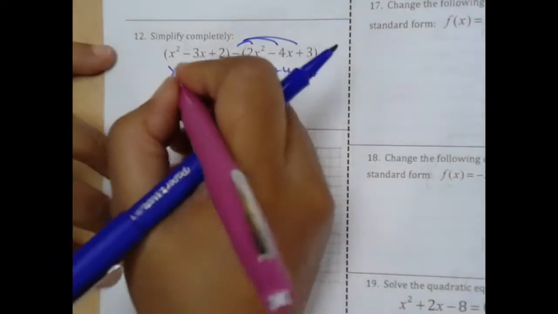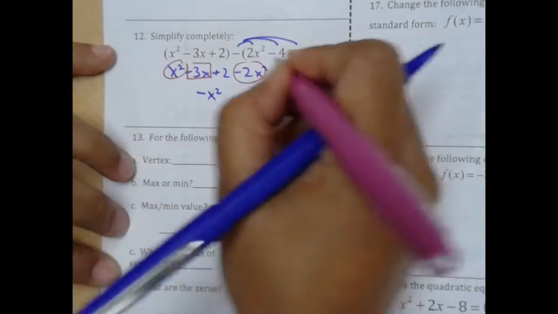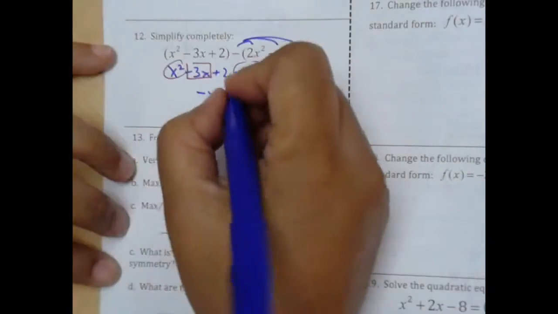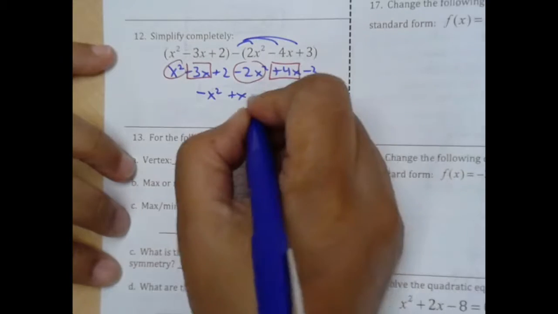And now we're going to add like terms. X squared and negative 2x squared is a negative x squared. Now we'll add our x's. Negative 3x and positive 4x makes x. And the last one is 2 minus 3, which is negative 1.